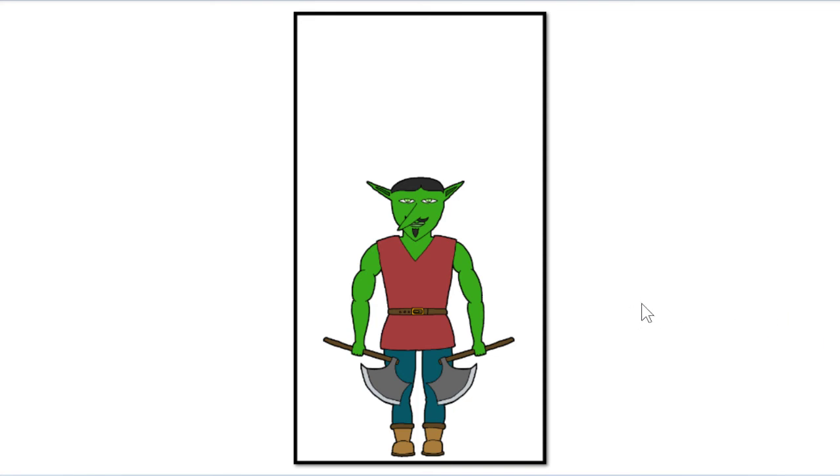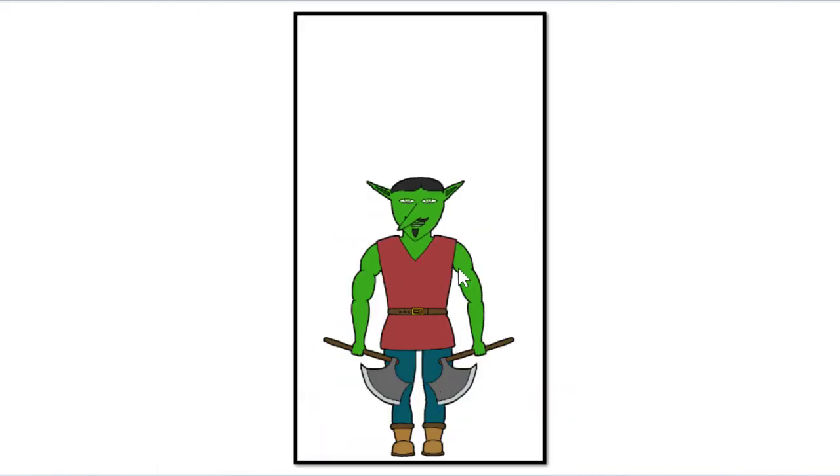Well, reptile species are not going to have hair, but goblins and orcs aren't necessarily mammals, they're kind of similar to humans, so I'm just going to give them hair. So I gave him a more devilish mustache, a little goatee, and a suave looking haircut, really short hair.